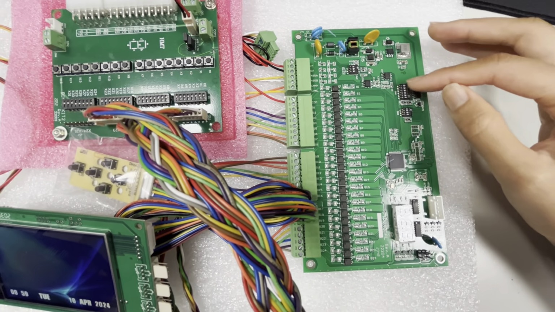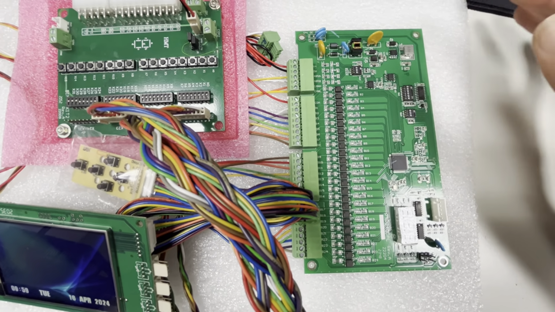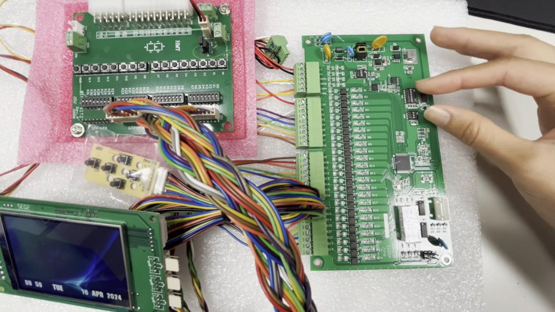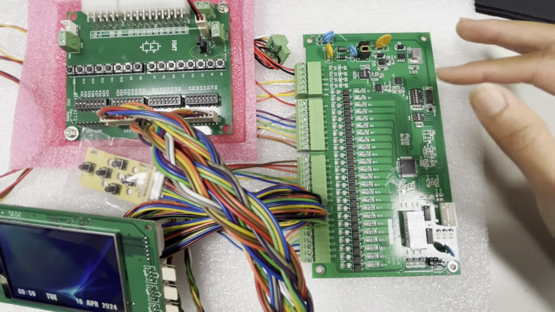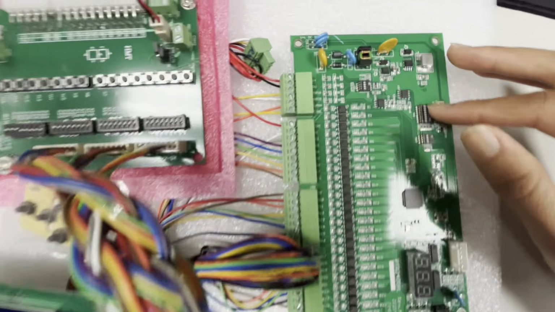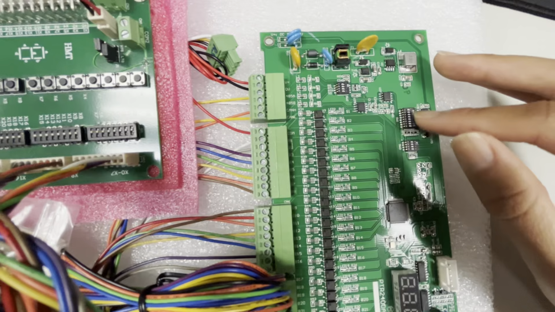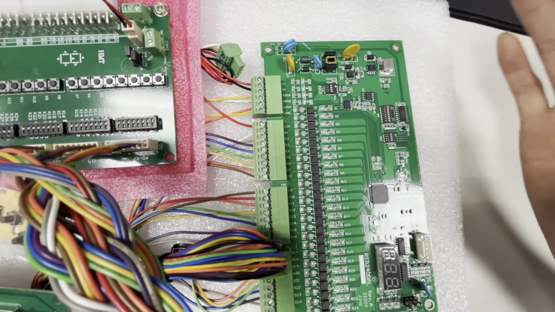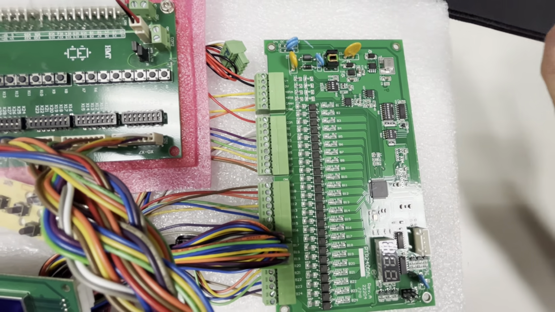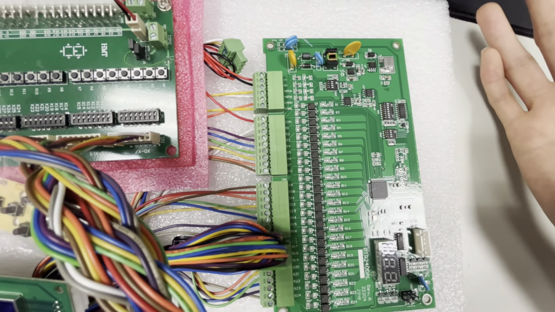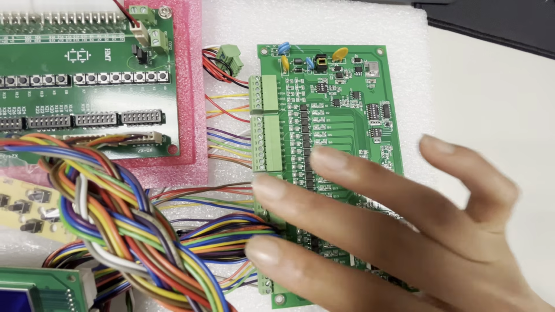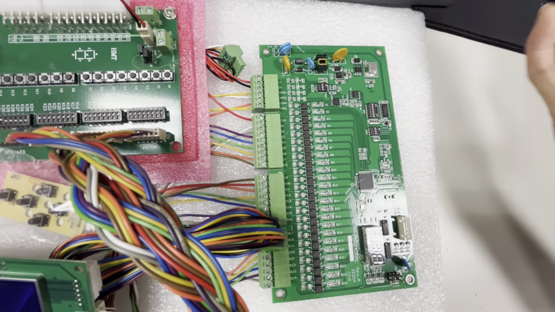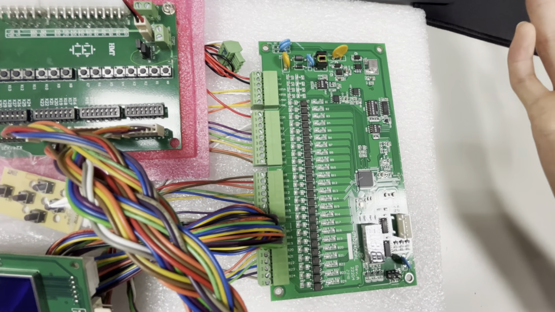And there are DIP switches here. These two are the tools you will use, and basically this one is the one you will use most. With this DIP switch you can switch the parallel code type. Right now the default setting is for binary code, which means the parallel code input to this converting board will be recognized as binary code.